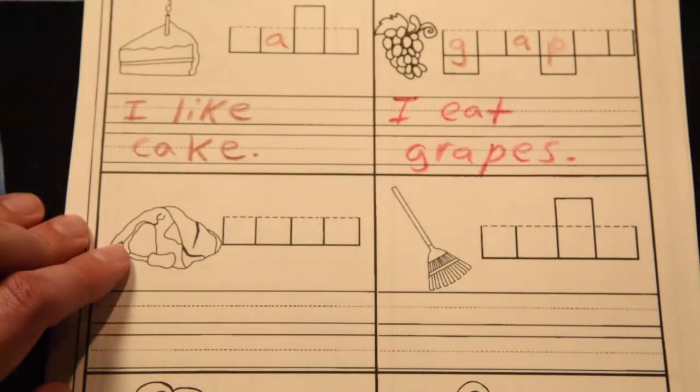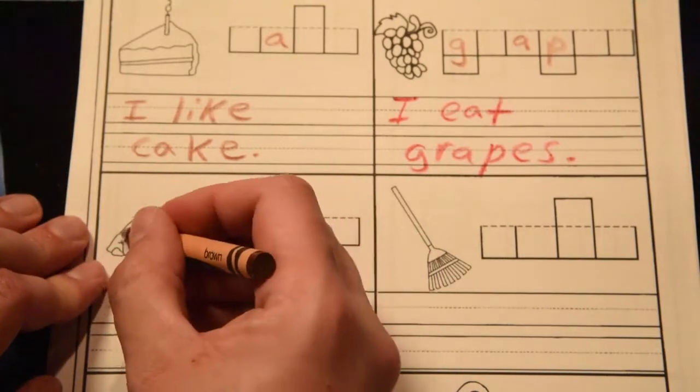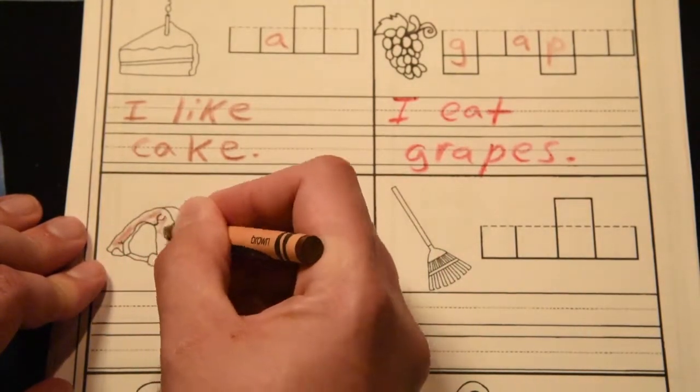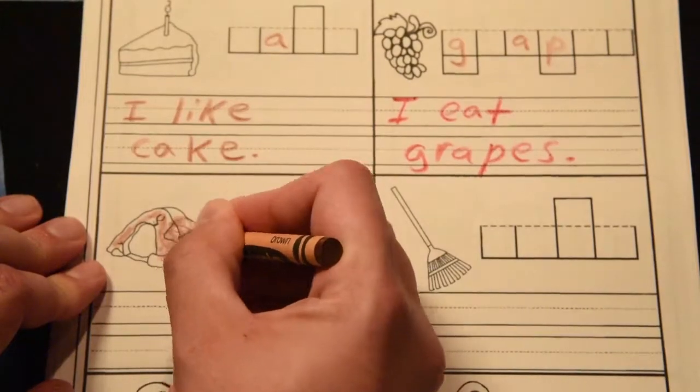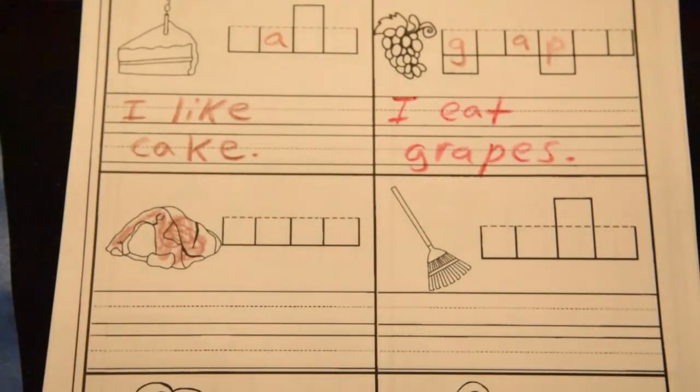Oh, look at this. This is kind of hard to tell what it is at first, but now imagine it's rock, it's rocky, and then imagine this is dark.